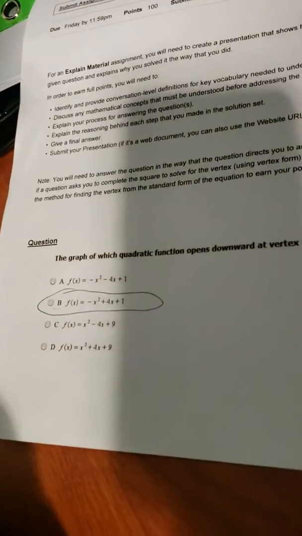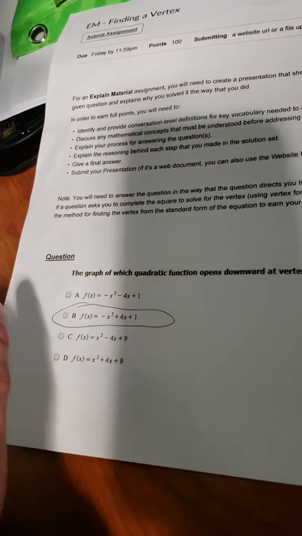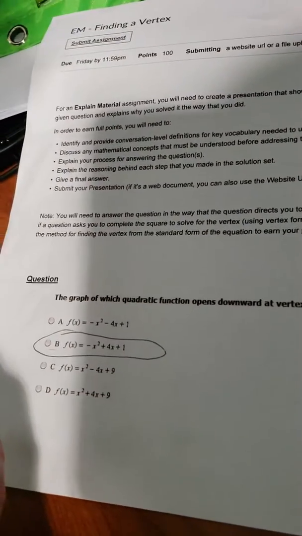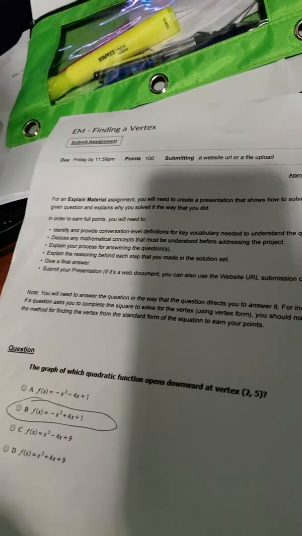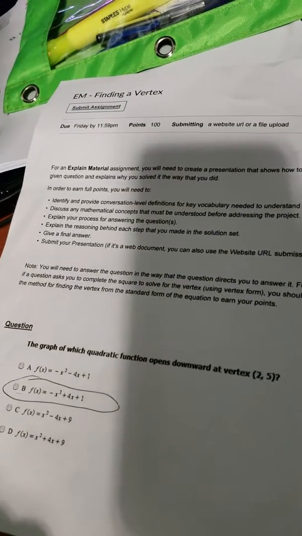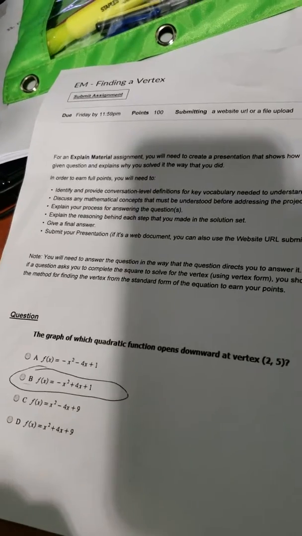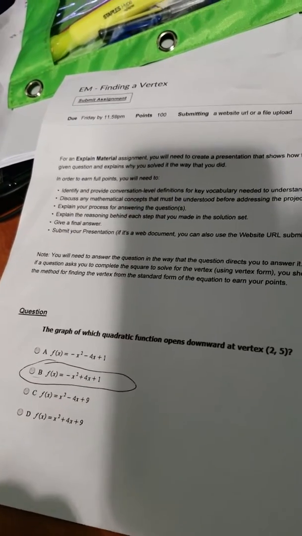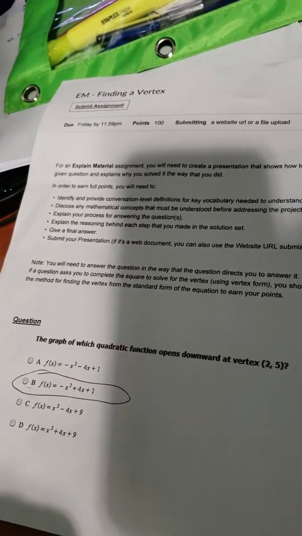Today I'm coming at you live from UIC Gymnastics Center, and today I got a math problem for you, and I'm going to show you how I solved it. So this is the problem we got. What I did was I went through all of them, and I found out which ones have the vertex 2 and 5, and now I'm going to show you the steps I took and how I got B as my answer.